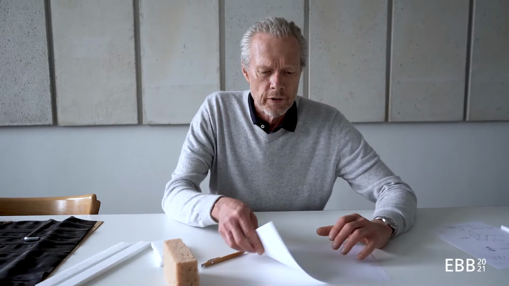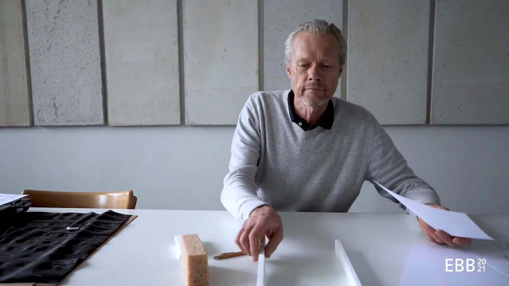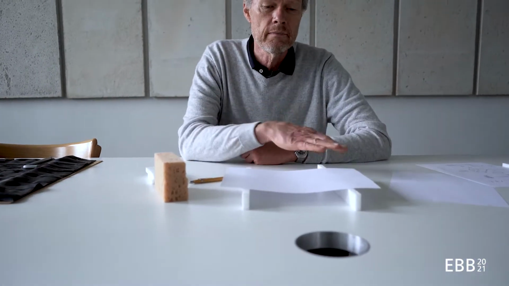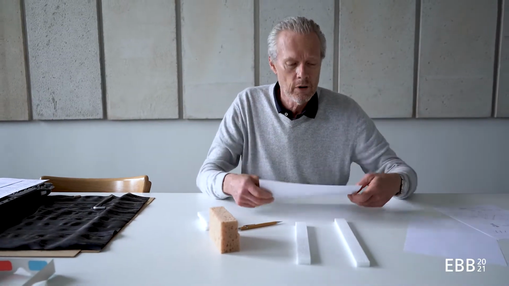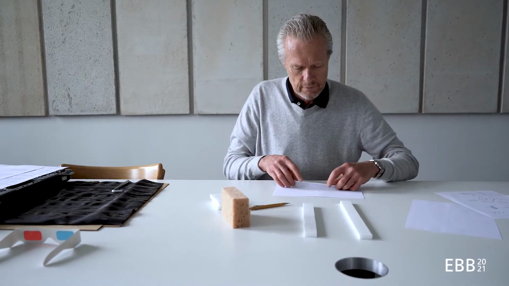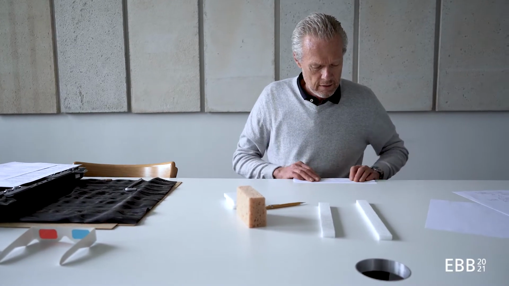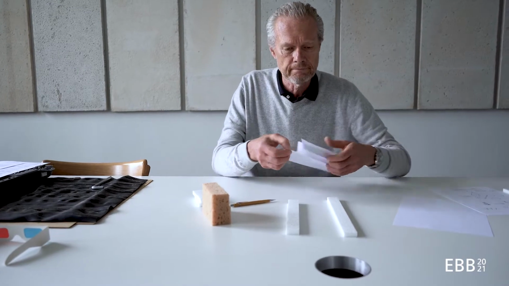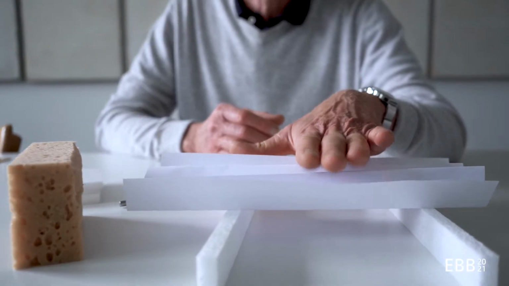So to show you the same effect, I can take this leaf here. The leaf is my surface. The surface spans from one side to the other, and you will see it bend in the middle. Now I'm giving it more height by folding it, and we will see that it will stay much more stable than the initial design. Much more stable. I can put my hand on it.